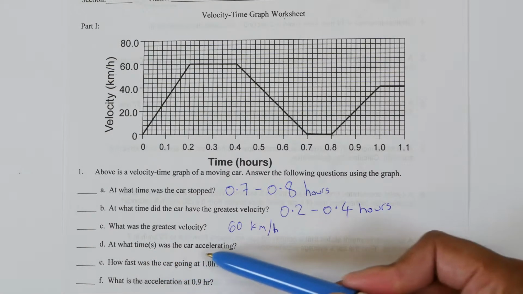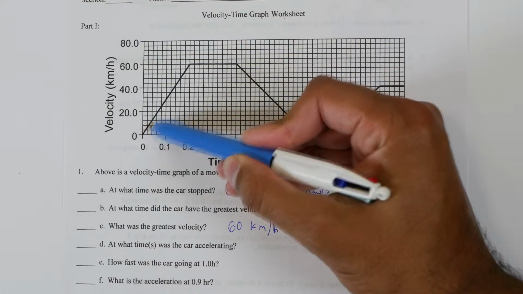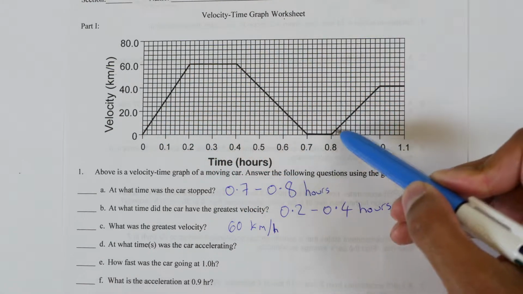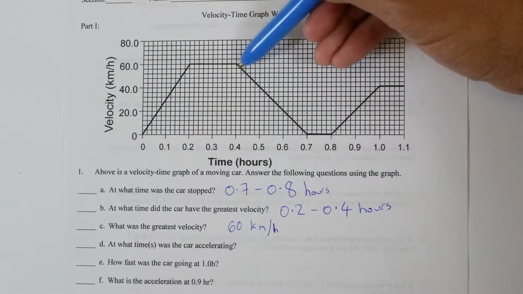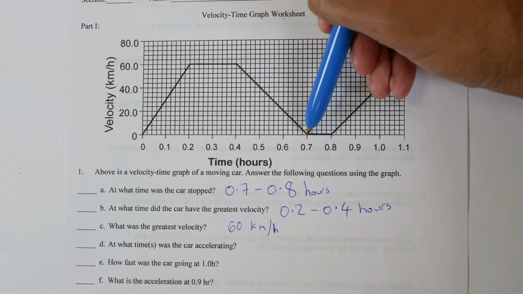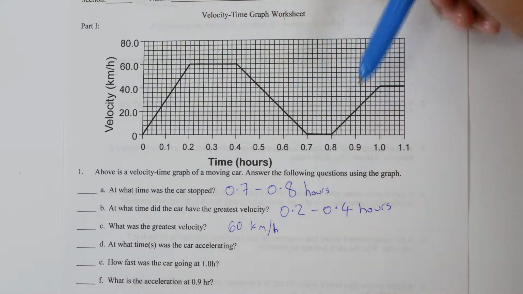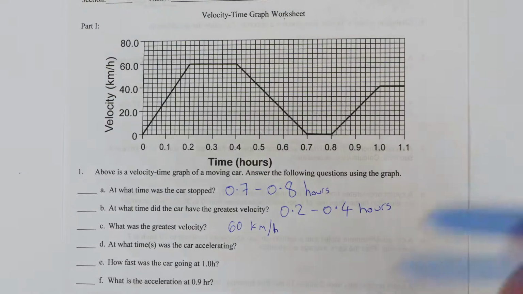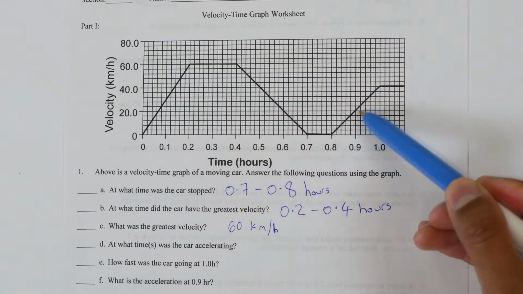At what time was the car accelerating? Right, we've got a few points here. You got acceleration here, and you have this bit down here. Now this is deceleration, or it's also known as negative acceleration. So technically you've got 3 bits, but if you're talking about acceleration as in speeding up, it's this part and this part.